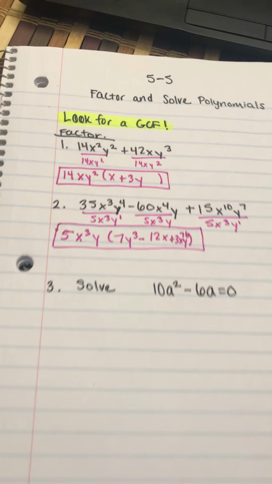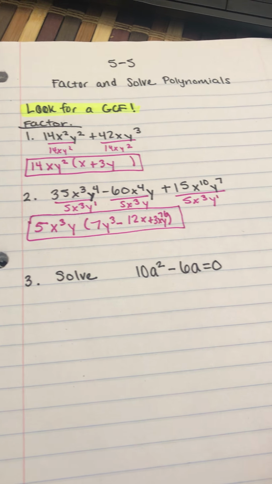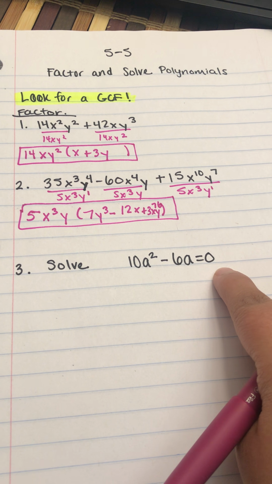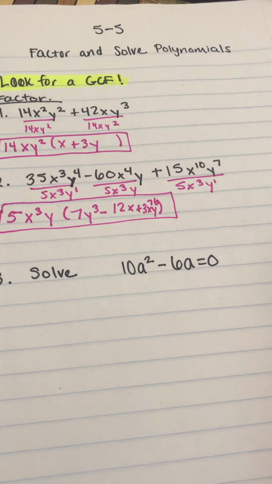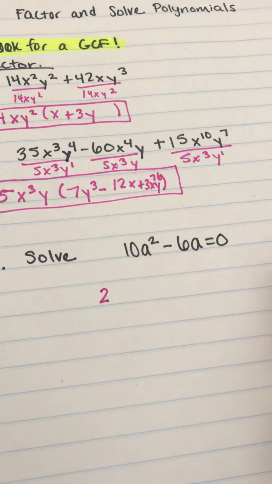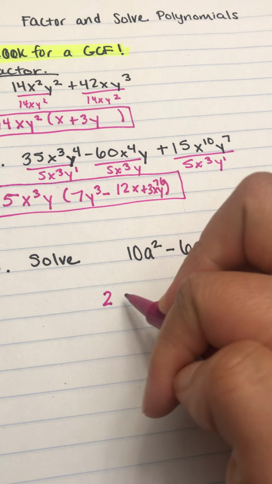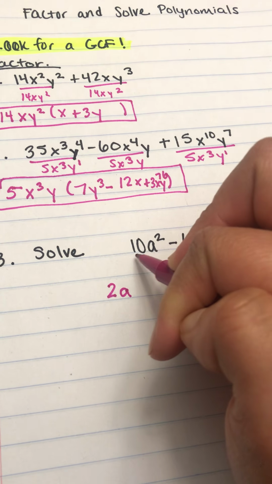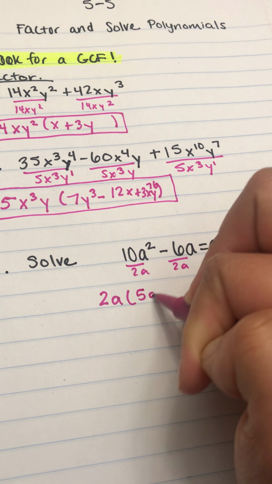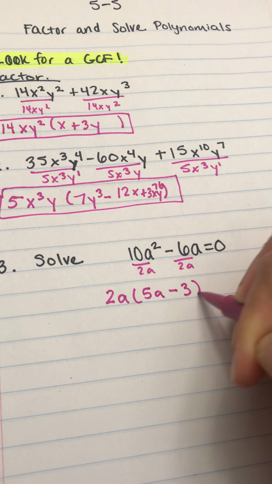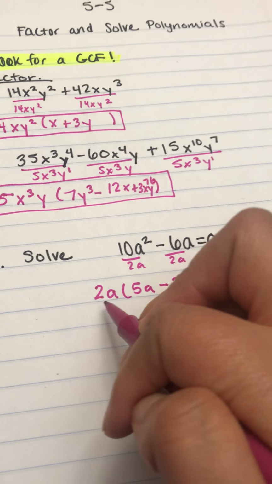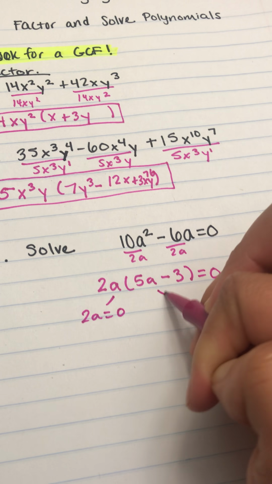Now, in chapter 4, we had talked about solving using factoring. So here we have an equation equal to 0. Remember, you want to set them equal to 0. From there, we're going to factor. So both of these, 10 and 6, can be divided by 2. And a squared and a, you can take out an a. So if I work backwards, here I would get 5a minus 3. So those are my factors, and now I can set each one equal to 0 and solve.